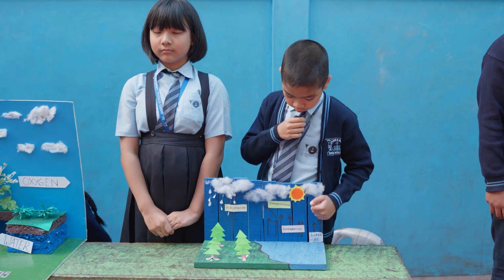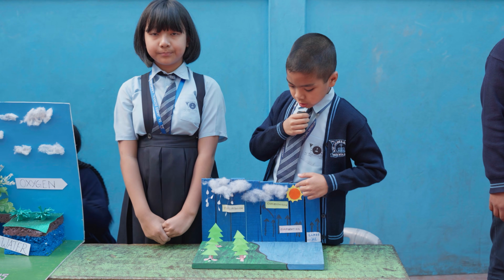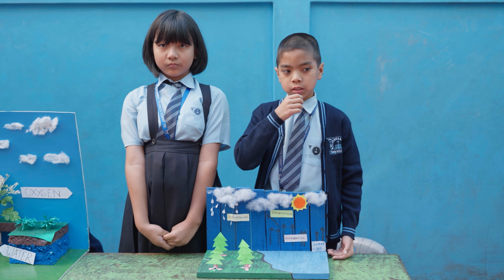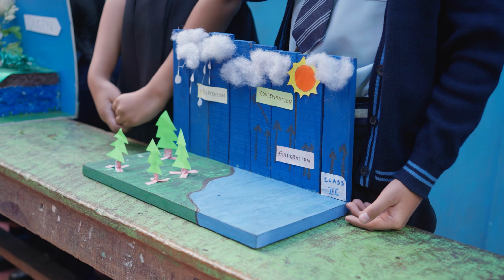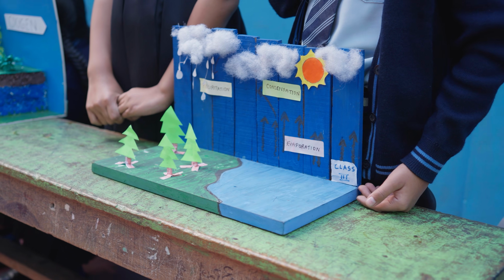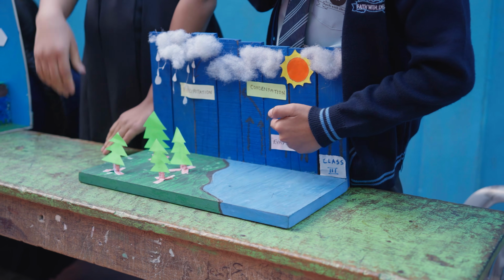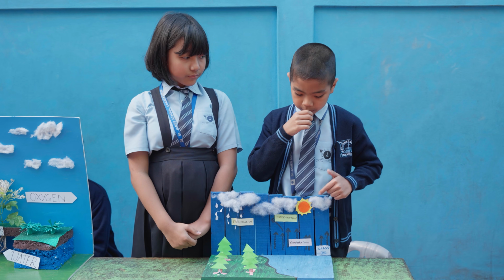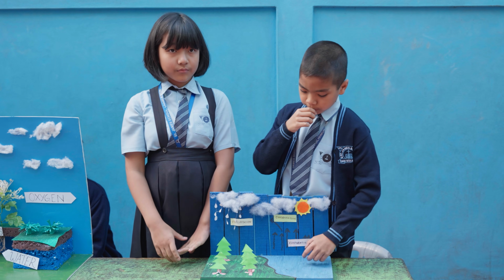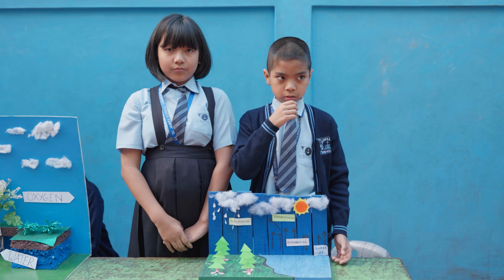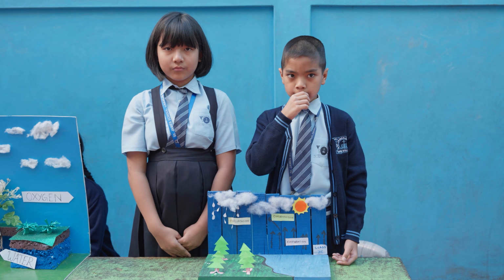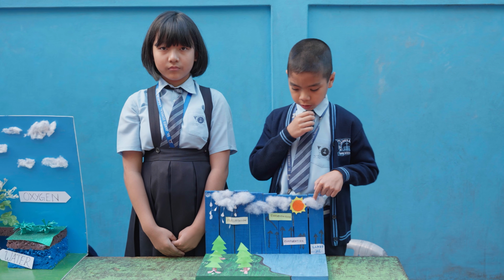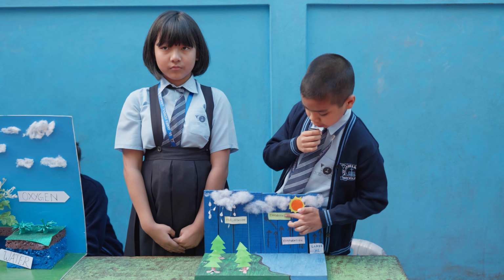First, the sun will evaporate the oceans, seas, rivers, lakes, ponds, and even plants into water vapor. This process is called evaporation. Next, when the water vapor reaches the sky, it will mix with gas and dust into clouds. This process is called condensation.